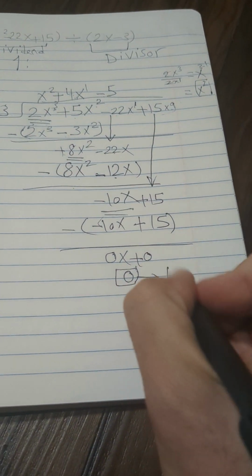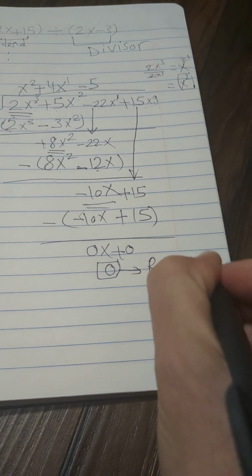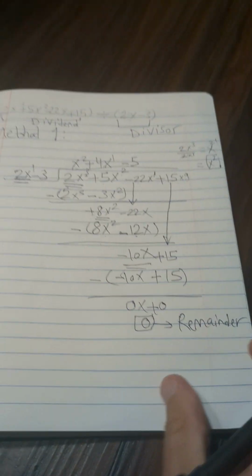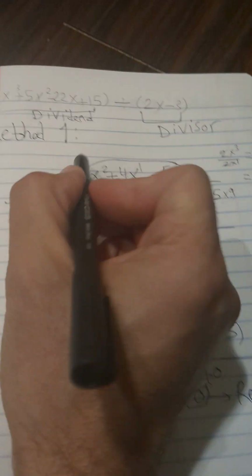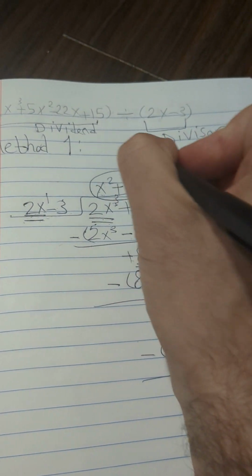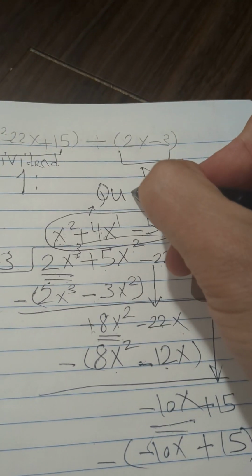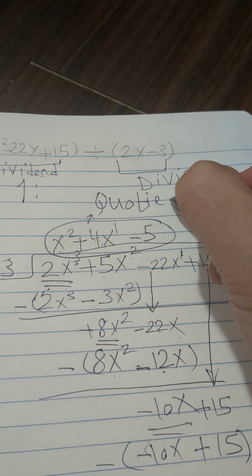And that is your remainder. So this is your remainder, is 0. And this is on top. All of these three terms is called your, let me just make sure it's clear here, quotient.